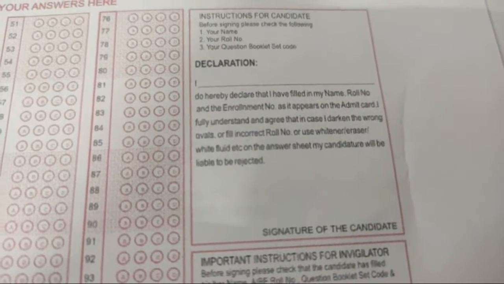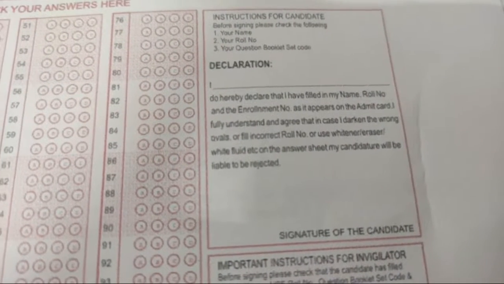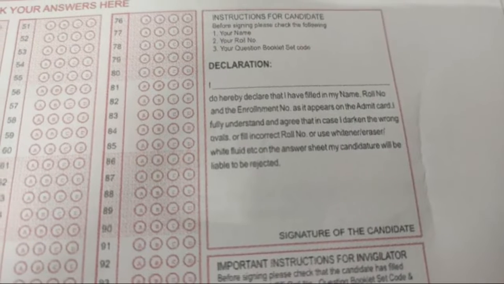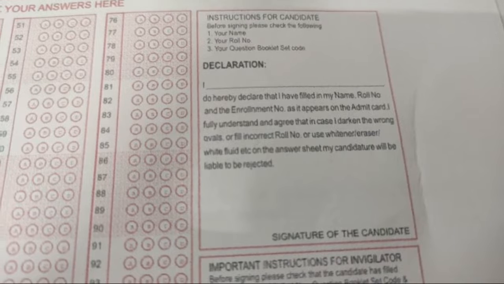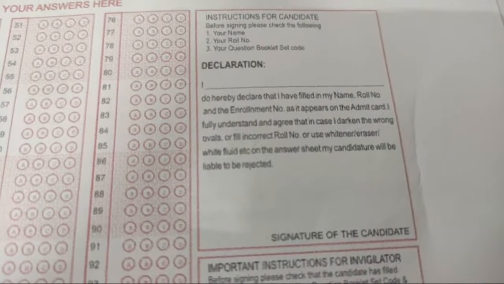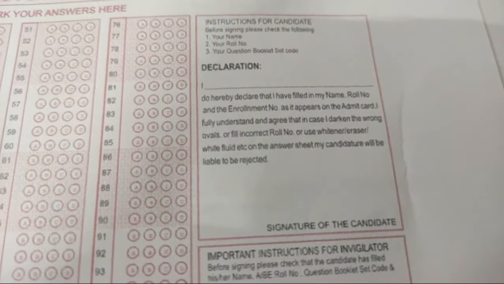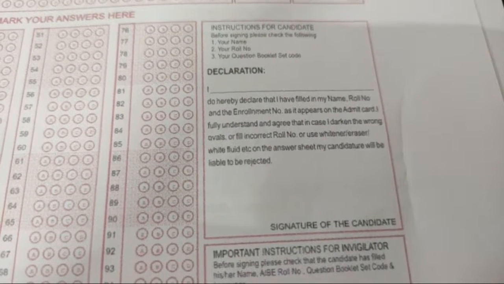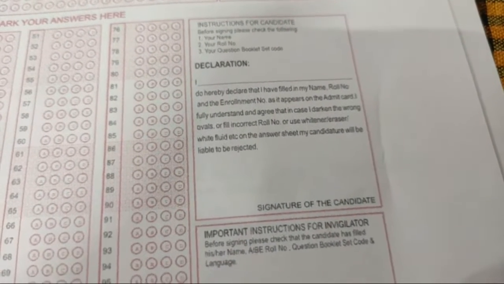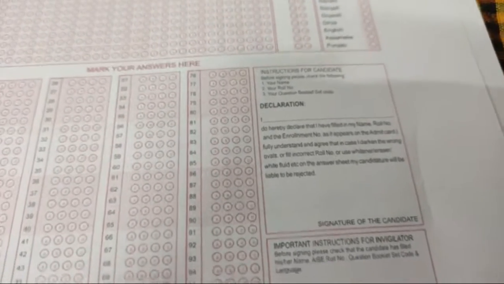have to sign this declaration where it says that I do hereby declare that I filled my name, roll number and the enrollment number as it appears on the admit card. I fully understand and agree that in case I darken the wrong ovals or fill incorrect roll number or use whitener or eraser or white fluid on the answer sheet, my candidature will be liable to be rejected. So they are taking in the declaration. So once you declare this, you cannot go ahead and challenge AIB or Bar Council of India regarding this.